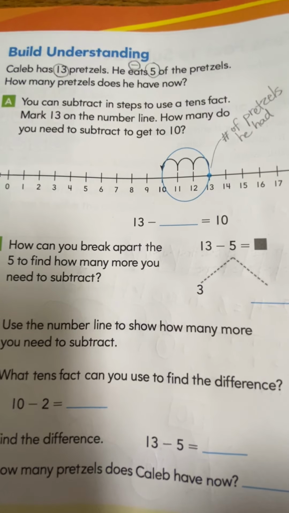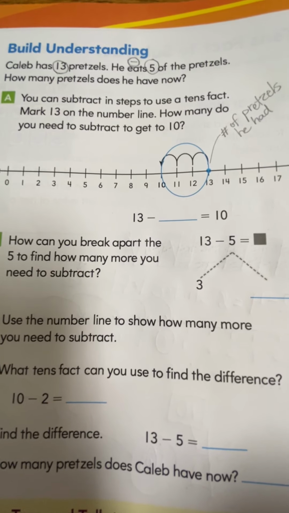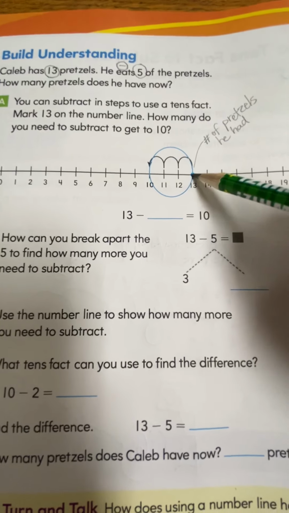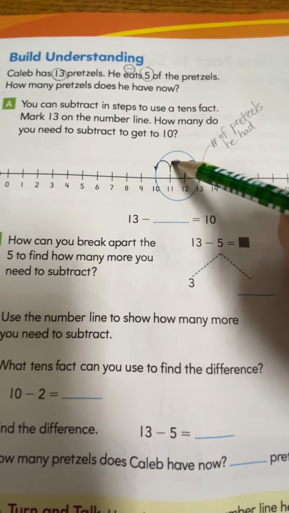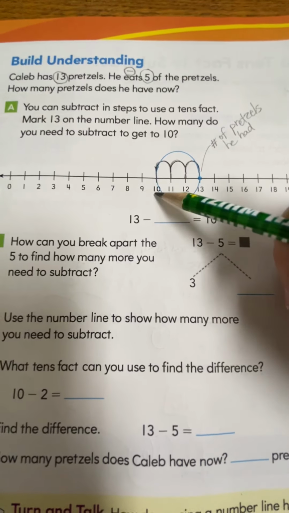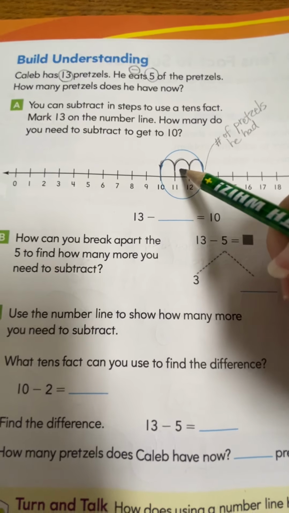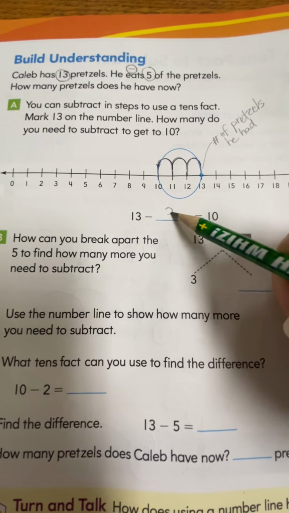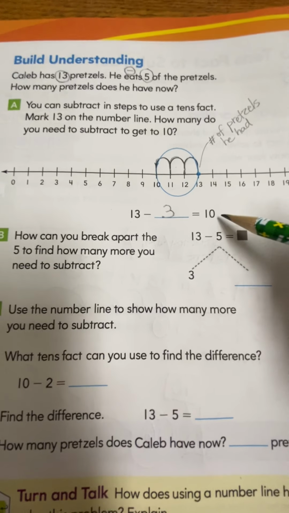How many do you need to subtract or jump back to get the number 10? This time we're going to jump back 1 jump to make 12, 2 jumps to make 11, 3 jumps to make 10. So that's 1 jump, 2 jumps, 3 jumps. 13 minus those 3 jumps, 13 minus 3, gives us a difference of 10.